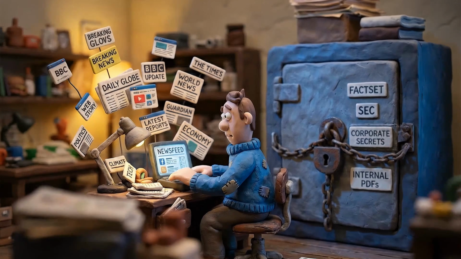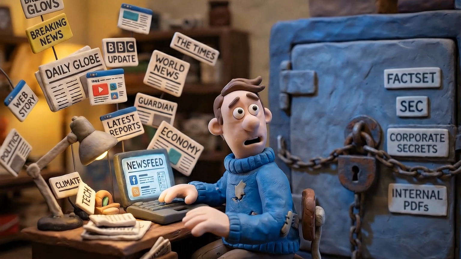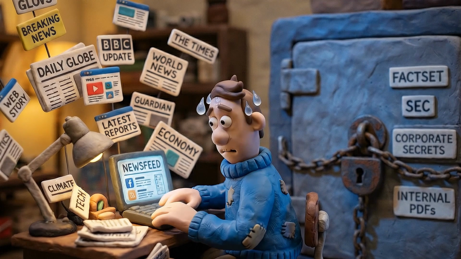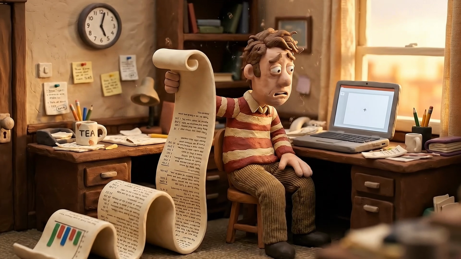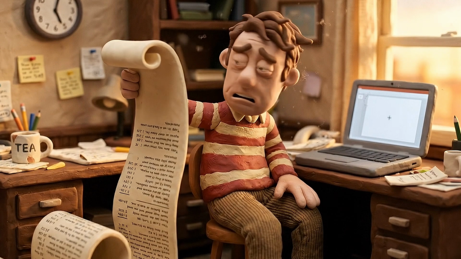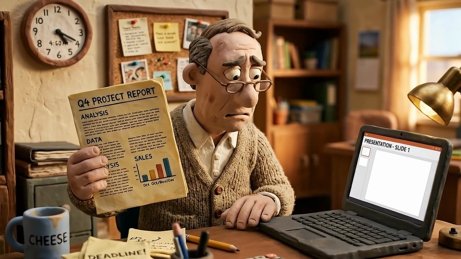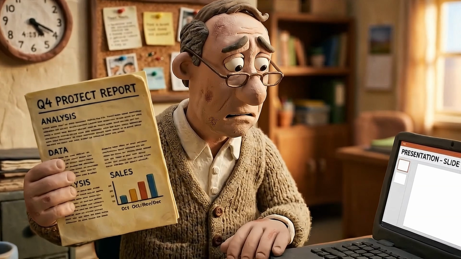Number one is it's searching the open web. That means that for any serious work, you are actually getting whatever is publicly out there, not your company's actual data. And number two is the output is usually text heavy, a wall of text with maybe a basic chart bolted at the end. You still have to take that report, open Canva or PowerPoint, and then build the actual visuals yourself that make it presentation ready.